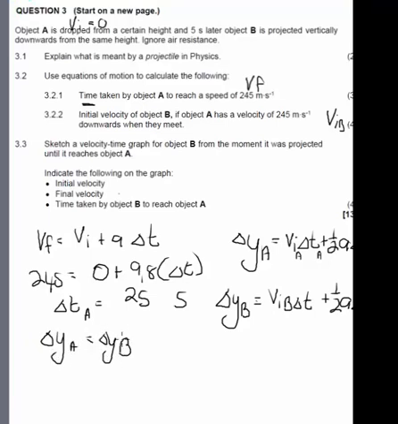Therefore I can solve these two equations simultaneously, which means that I can say the initial velocity of A multiplied by the change in time for A plus a half a change in time squared for A equals the initial velocity for B multiplied by the change in time for B plus a half a change in time squared for B. So what is the change in time for B? If you read the question, object B is dropped 5 seconds later. So if it takes object A 25 seconds, it must take object B 20 seconds.